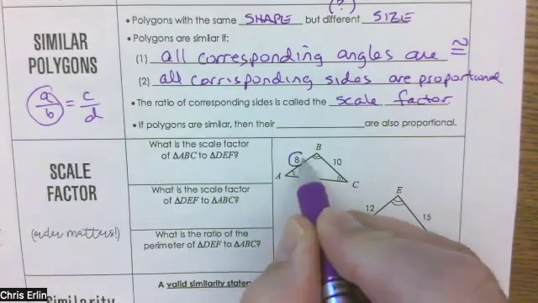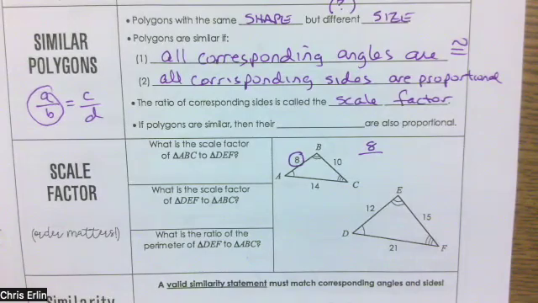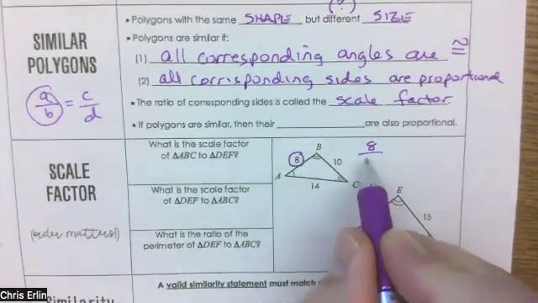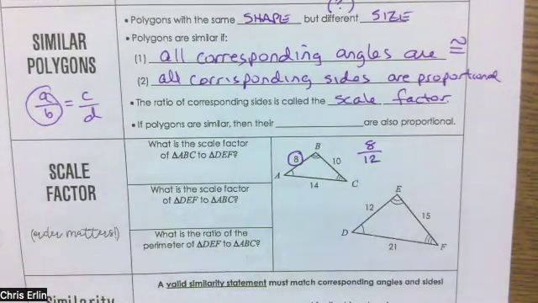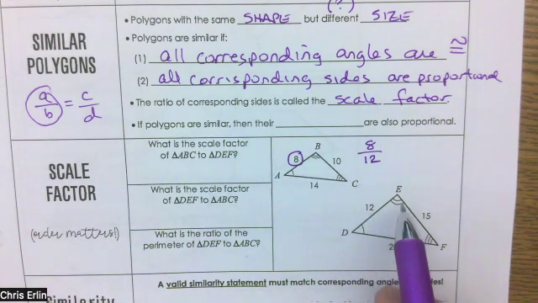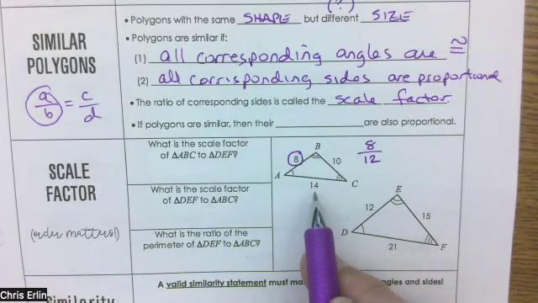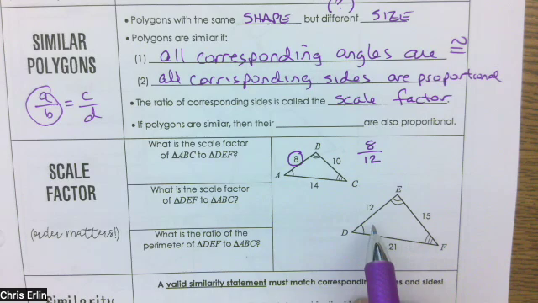So let's say that I want to create a ratio with 8. Which side would be corresponding to it? How'd you know that? Good, because it's pinched between the 1 and the 2 angles. You can also say that 8 is the what? Smallest, mediumest, or largest side. So which one matches over here?